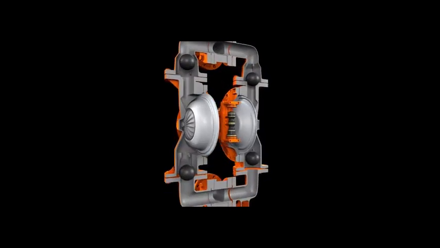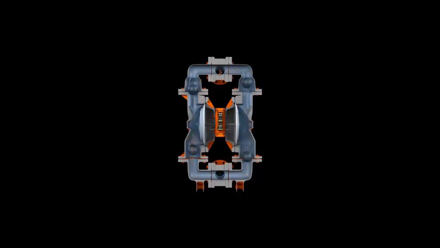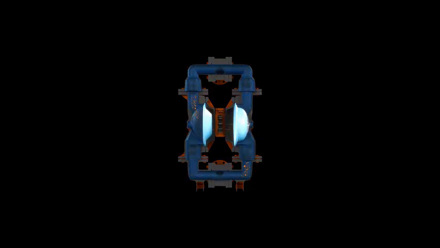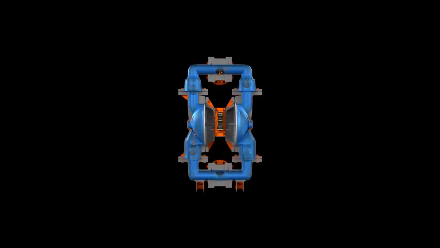This is a Wilden PX1500 76mm 3-inch advanced aluminum pump. The liquid chambers are alternately filled and emptied by fluid that is drawn through a common inlet and discharged through a single outlet. The diaphragms in each chamber are linked by a single shaft, allowing them to move in unison.